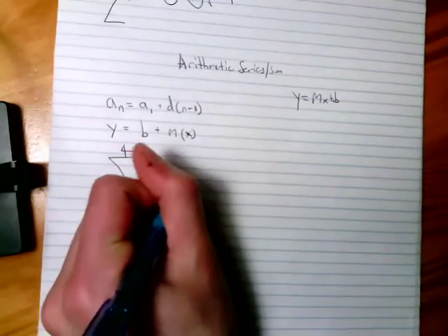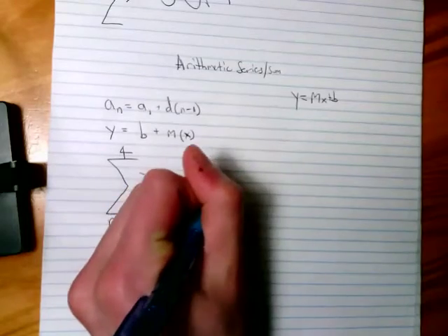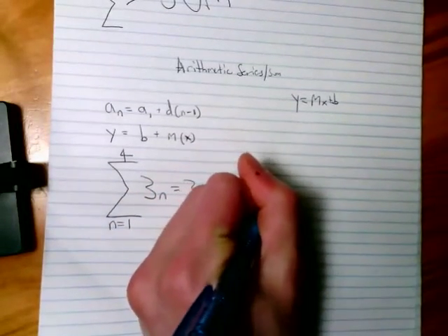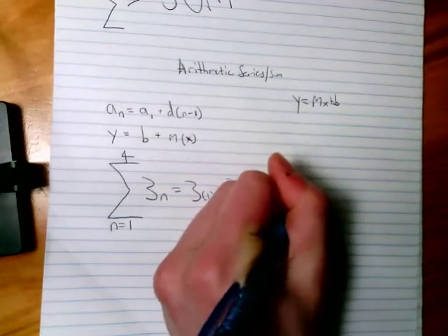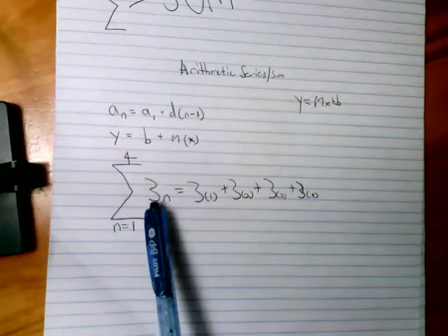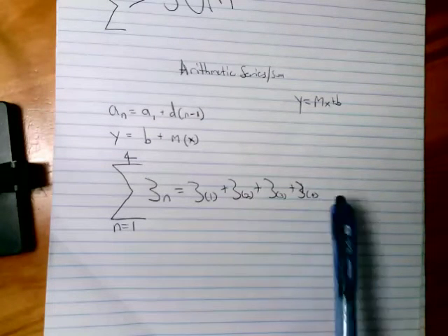Observe. 3 times 1 plus 3 times 2 plus 3 times 3 plus 3 times 4. That's it. That's the whole idea of a summation. You take the beginning and the end terms, you apply them all to the rule, and you add them all together.